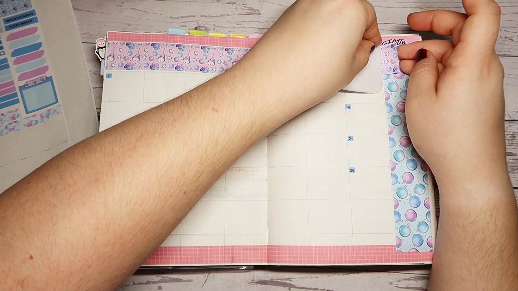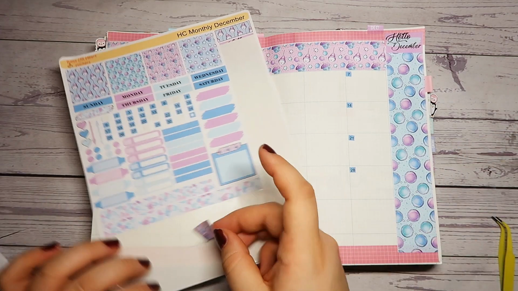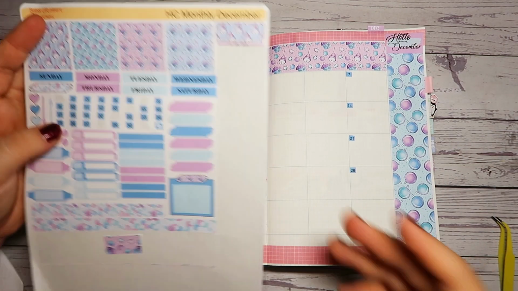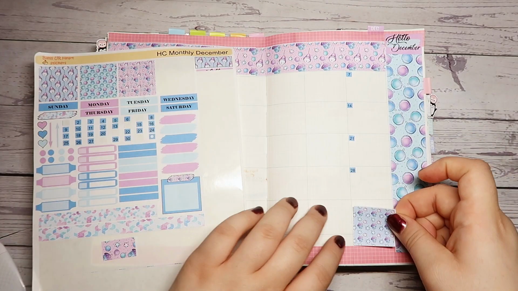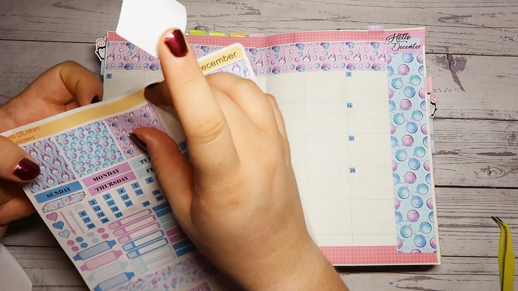So if you have a normal Hobonichi Cousin, this planner will fit it, no problem. It will work, but if you have a weird planner like I do, then that is why it will be a little different, but you can still fit all of the stickers and all of the things on this spread.